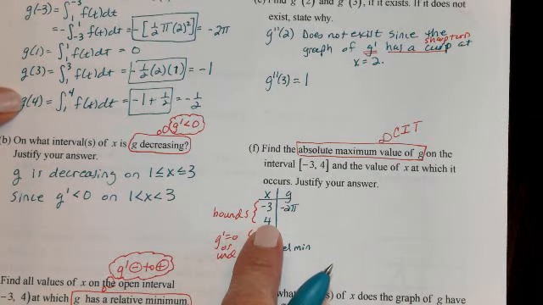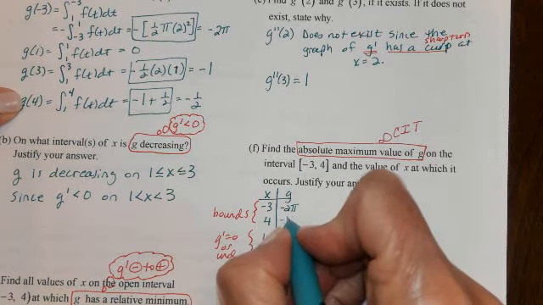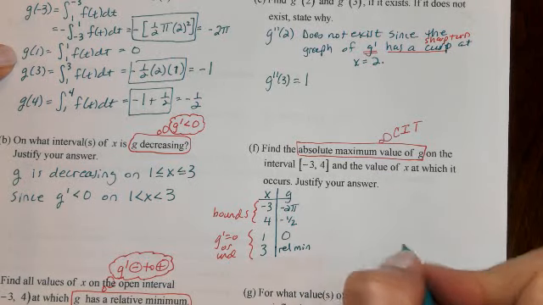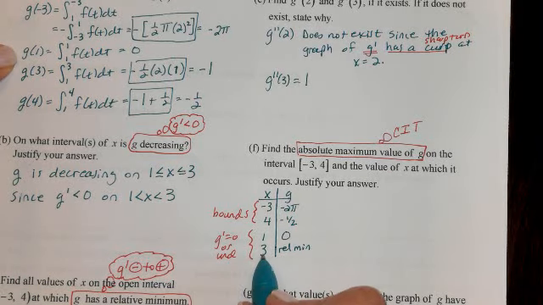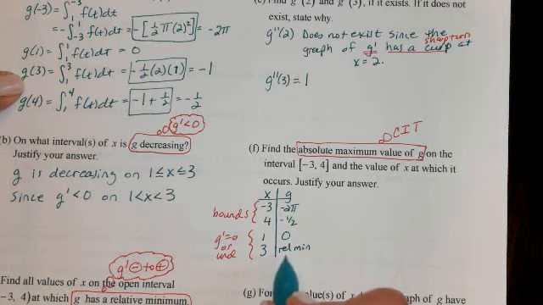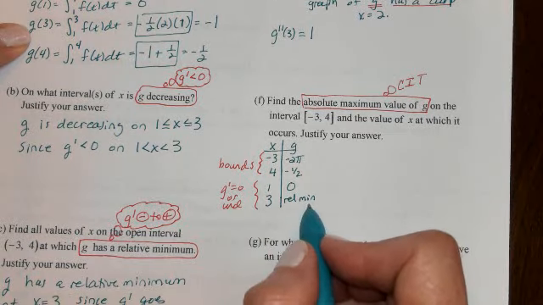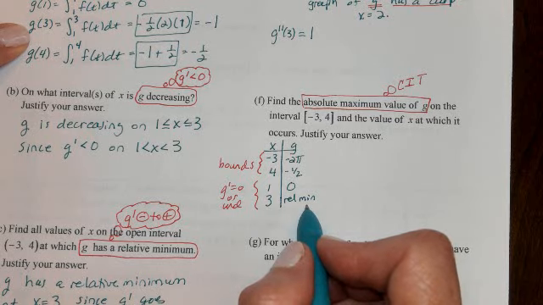G of 4, I found G of 4. That was a negative 1/2. And did I find G of 1? I did. It was a 0. And at 3, we had a negative 1. But again, we don't have to write that in. If you want to write it in, that's fine. But you don't have to. Okay? Because it cannot possibly be our answer.